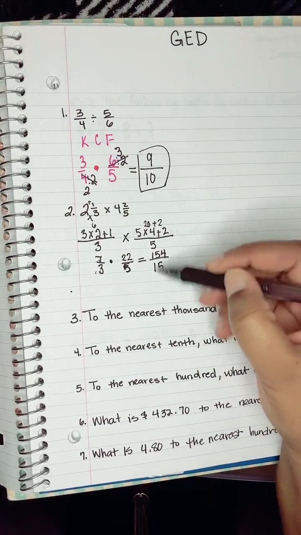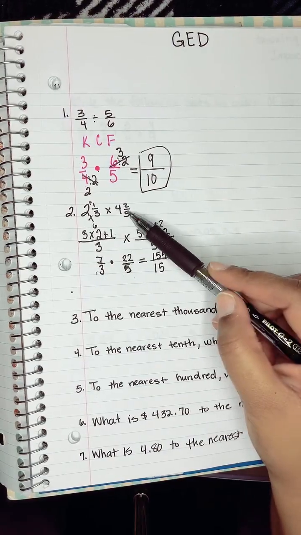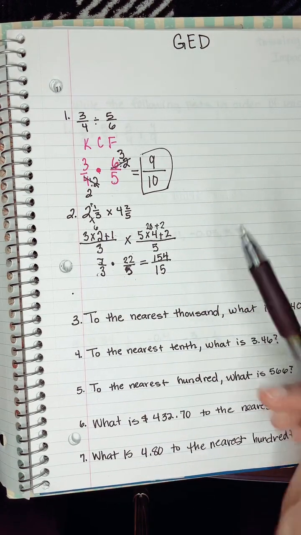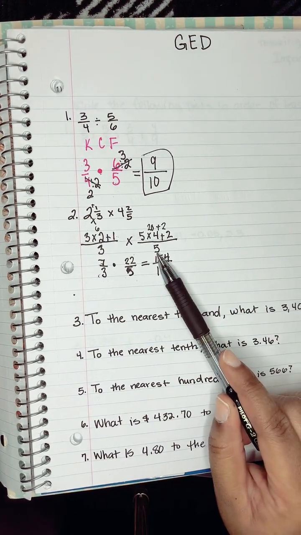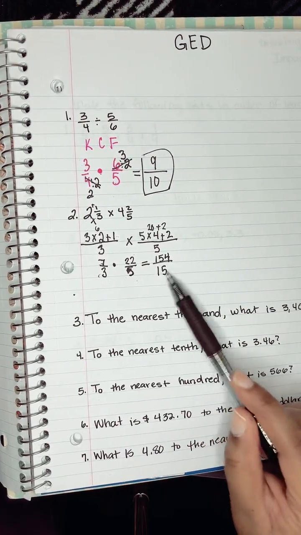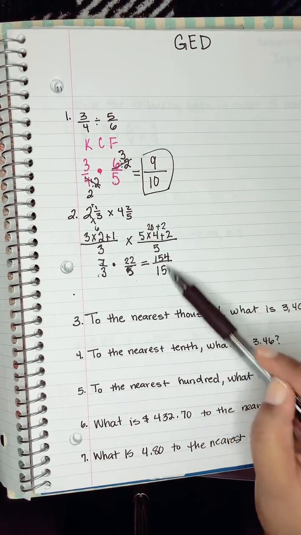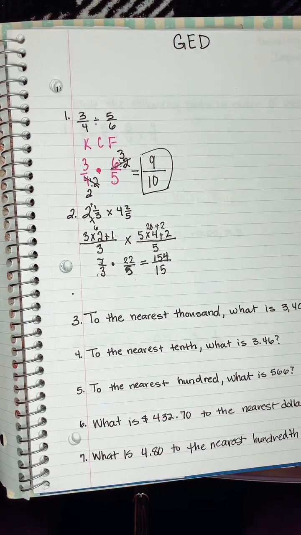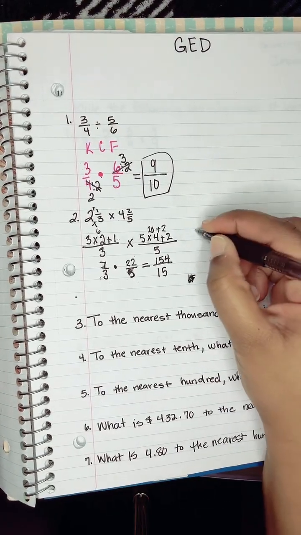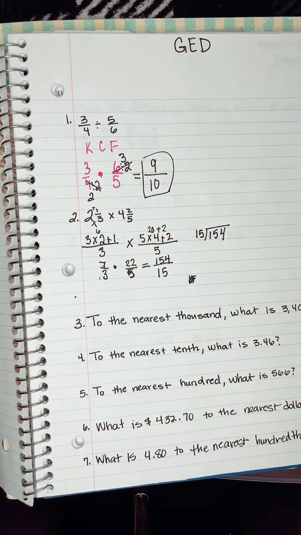Now, usually if they have you multiply mixed numbers, your multiple choice is going to be in mixed number form, especially if you're taking the HESI or the ASVAB. We might have to change this back because our multiple choice might be in mixed number form. So let's just practice it, right? It won't hurt us. So if we do 15, I'm going to move it up because I think we might need more space. If we do 15 into 154, right?